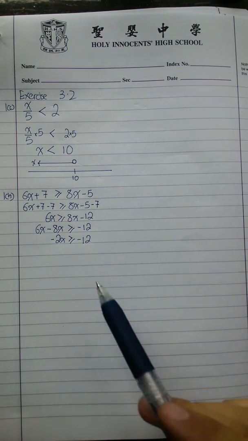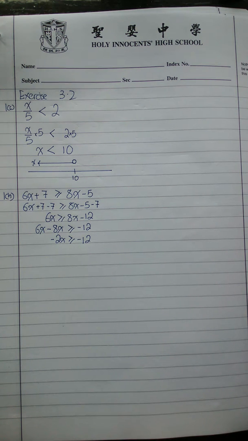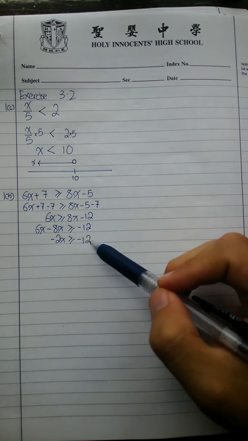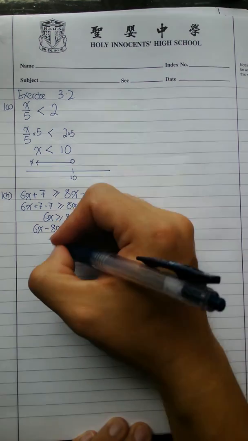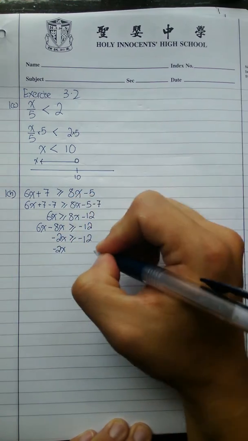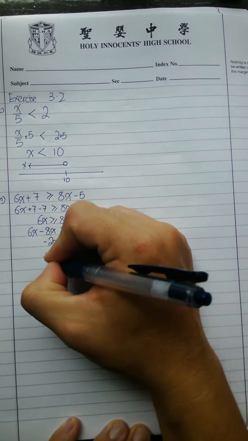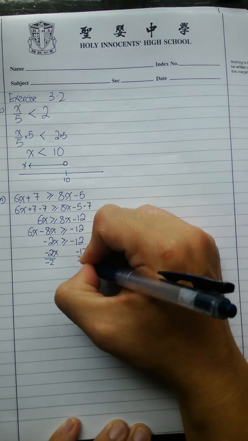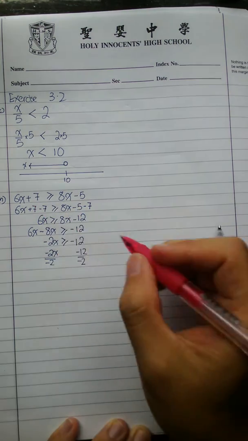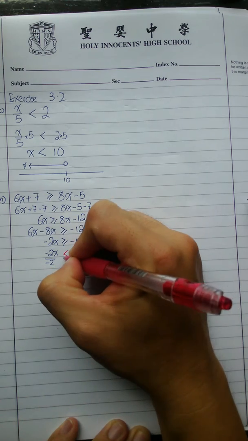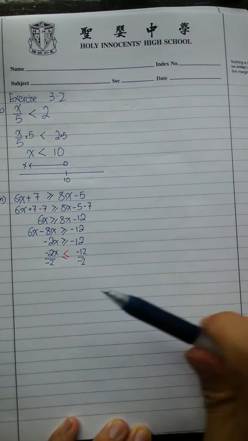That's right, we have to change the direction of the inequality sign. So now if I divide both sides of this inequality by negative 2, negative 2x, negative 12, I divide by negative 2. Division by a negative number leads to a change in the direction of the inequality.